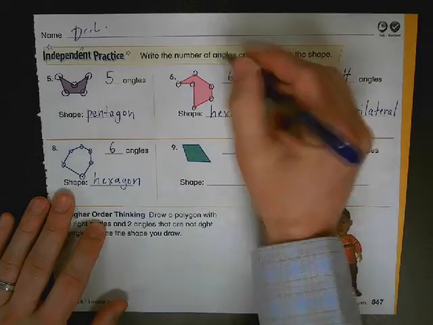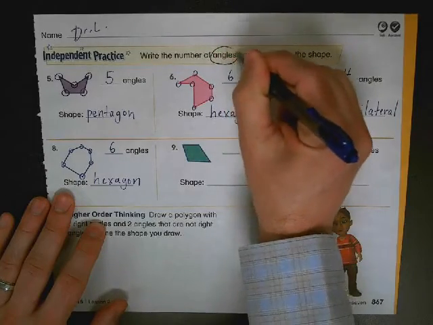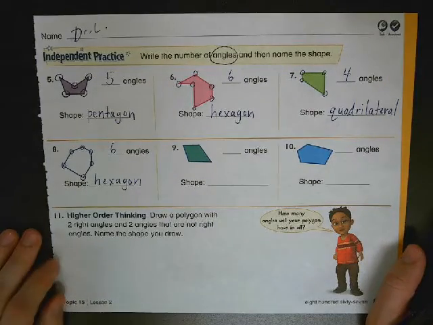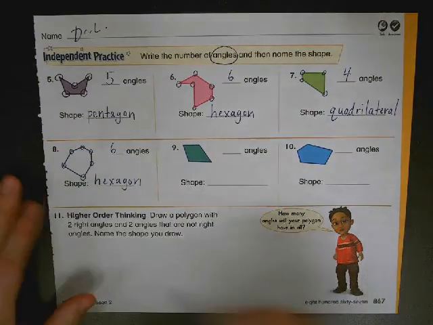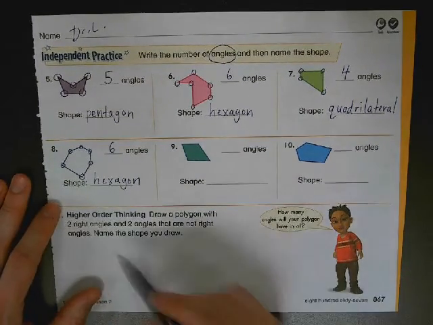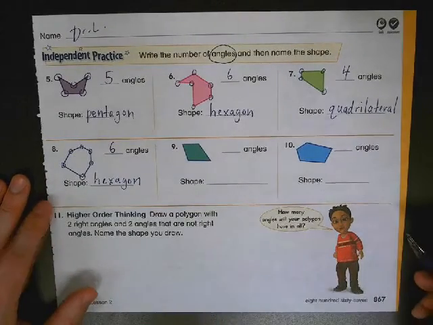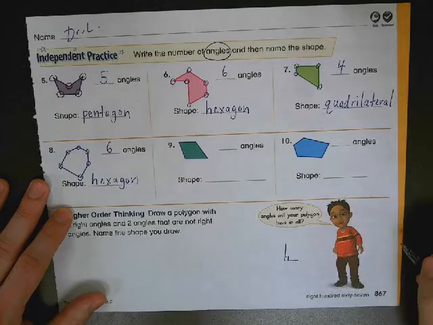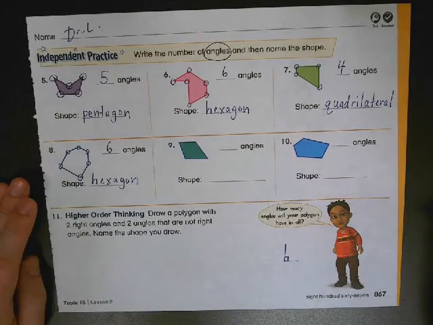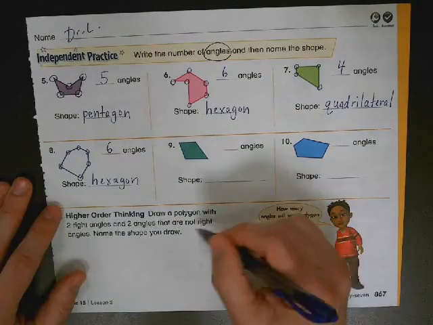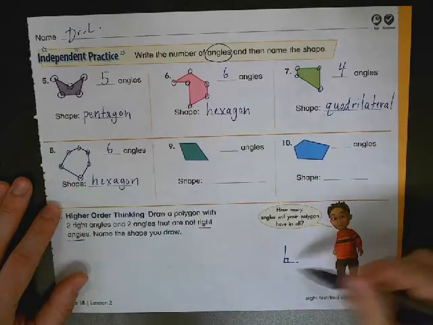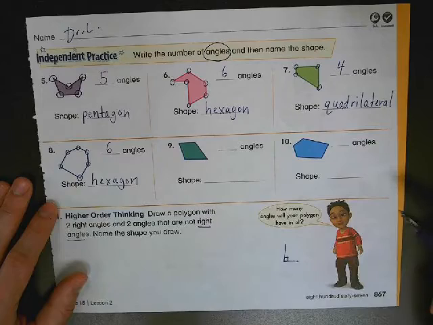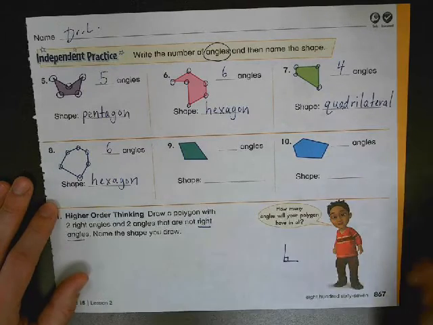You're looking at angles, again, where two sides meet. They can have angles that form inside and go outside of the shape. Down at the bottom it says draw a polygon with 2 right angles and 2 angles that are not right angles. Name the shape you draw. Again, a right angle is that square cornered angle. It's 90 degrees. So right angle, 90 degrees. So you need to draw a polygon with 2 right angles and 2 angles that are not right angles down here at the bottom. And then you have to name it.